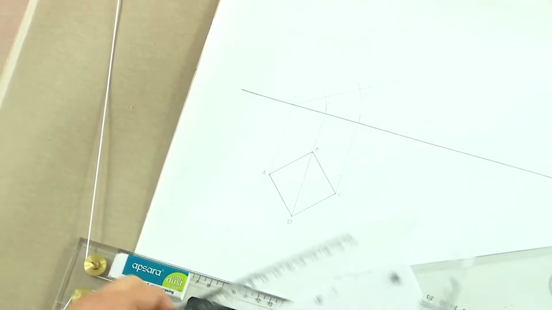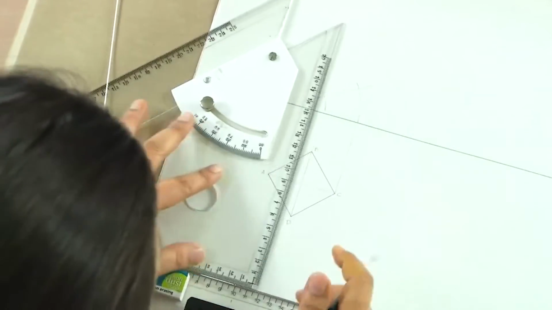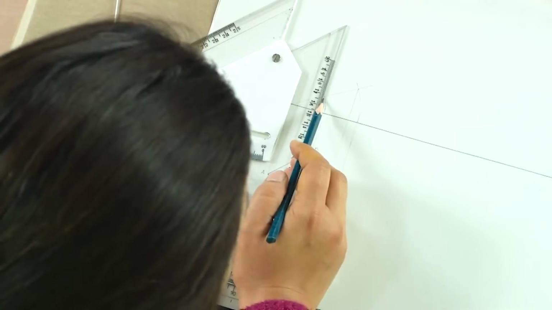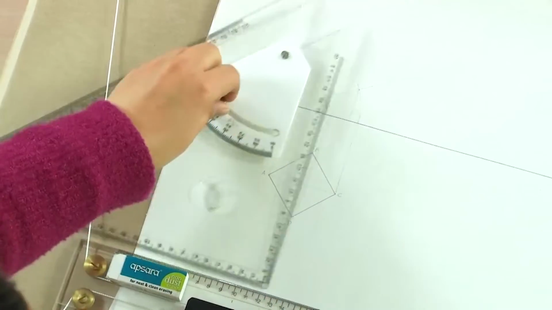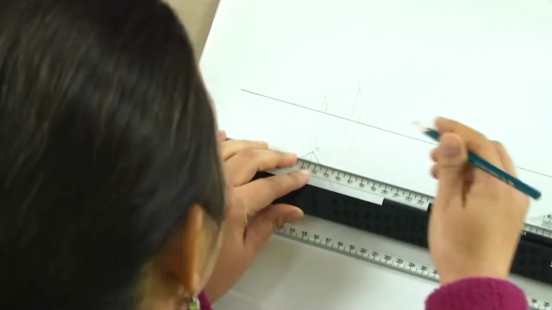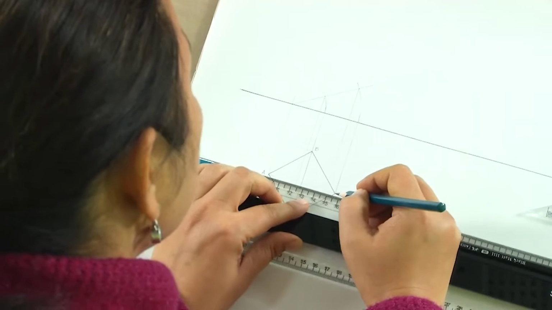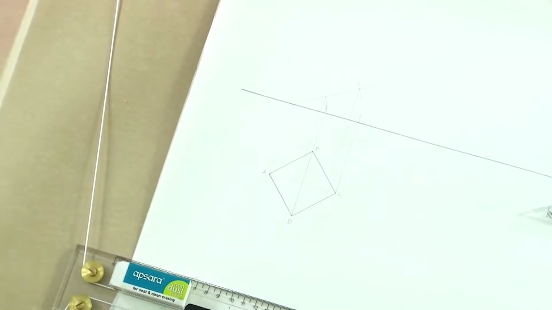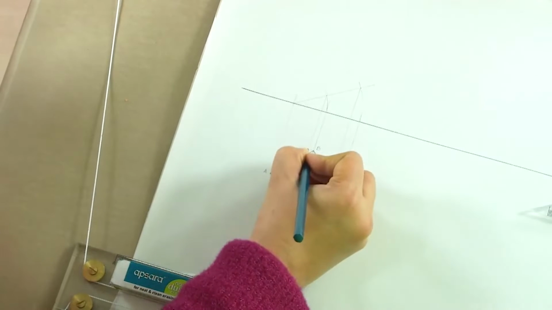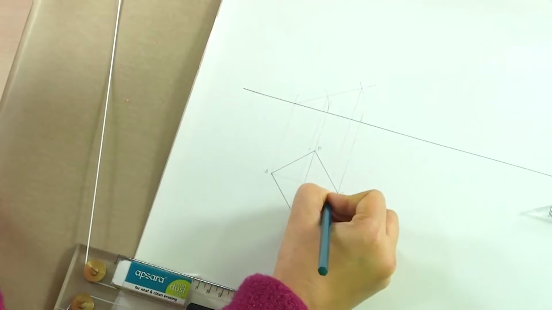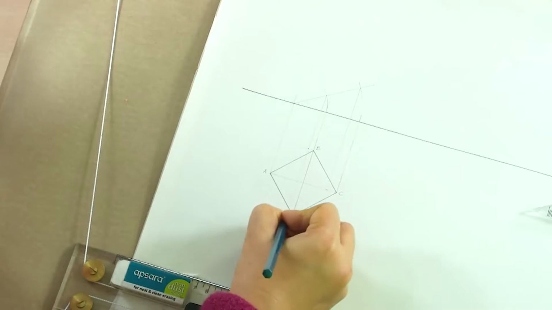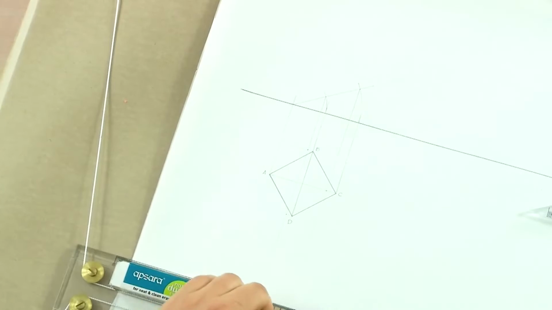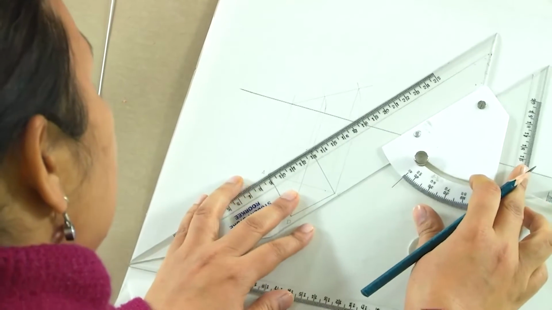Now, we get back the projections onto HP, just like we did for singly inclined planes, planes inclined to one of the reference planes. So, what we have now is this new ABCD, which is for a plane which is inclined at 30 degrees to HP and it is still perpendicular to VP.